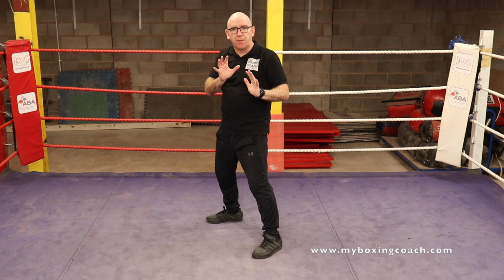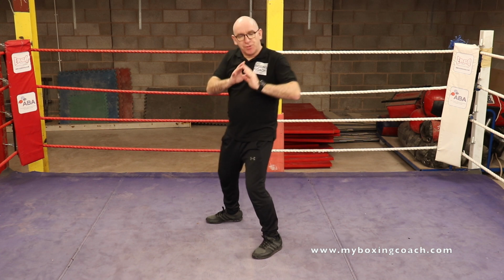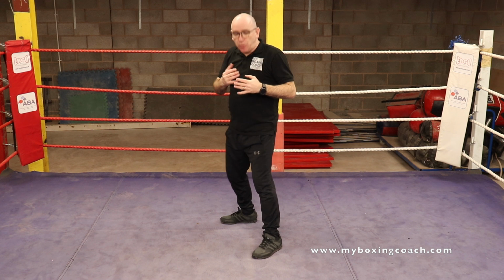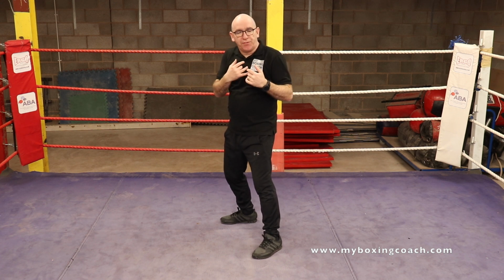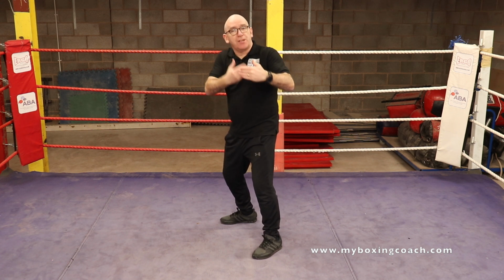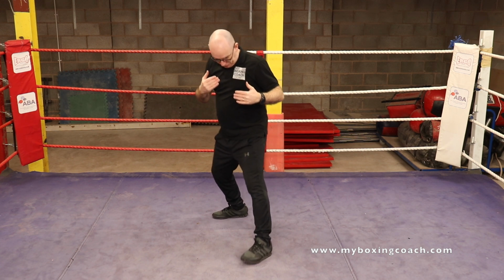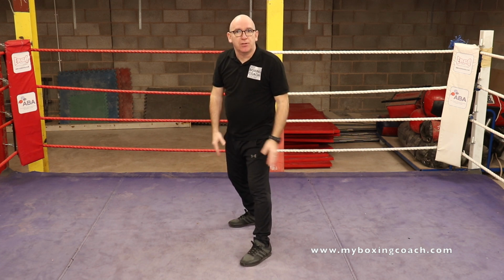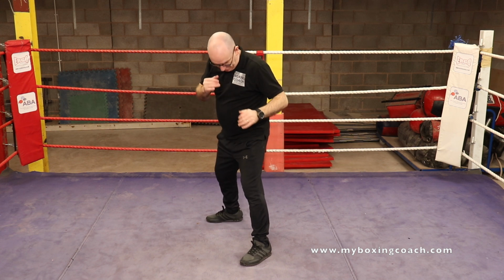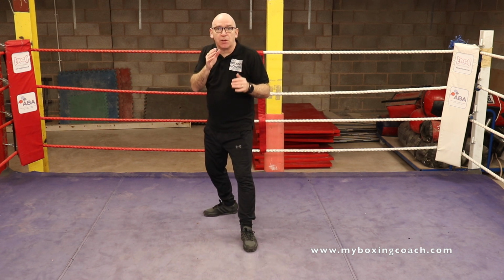Front foot must always be 45 degrees. So that's the basics of the stance. Now you need to be able to get into that stance, hold that stance, as you move forward and as you move backwards. You can't afford for the line to walk the tightrope. You can't afford, as you go backwards, for your front foot to go pointed.